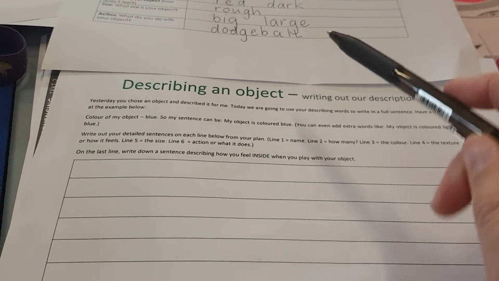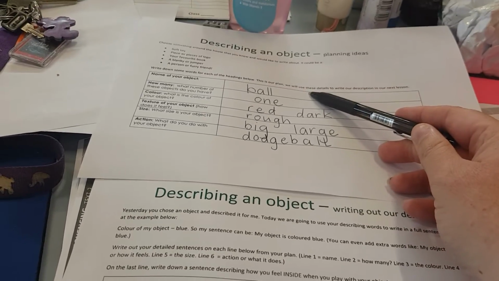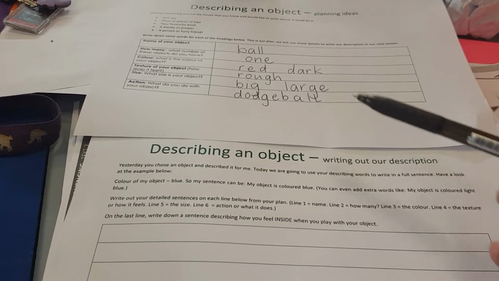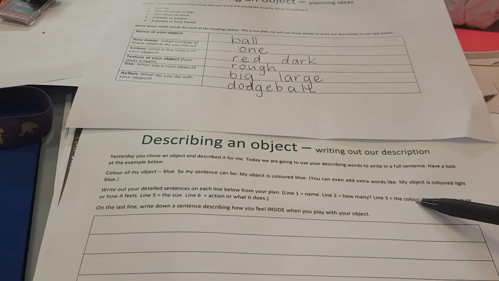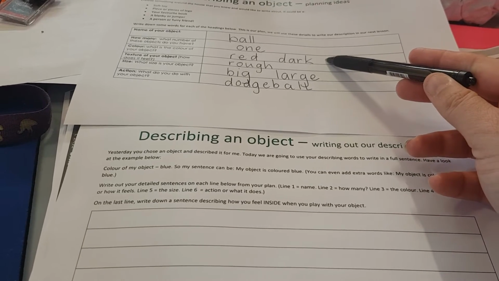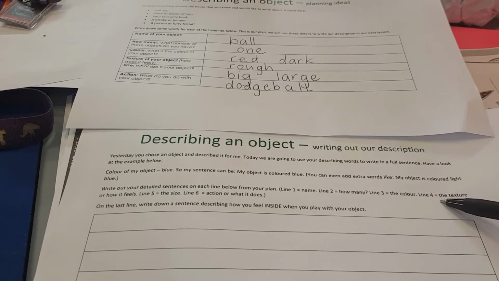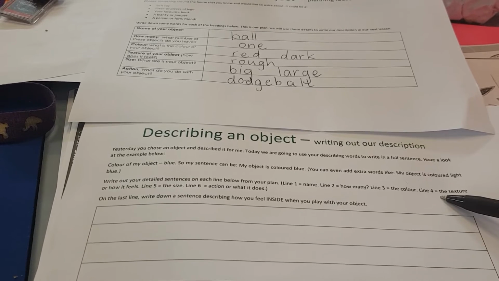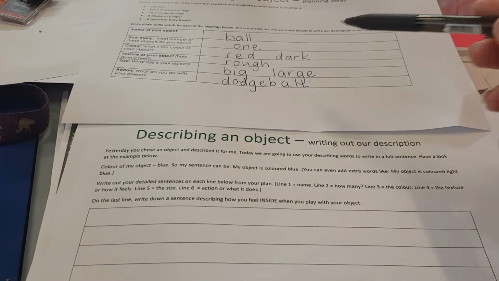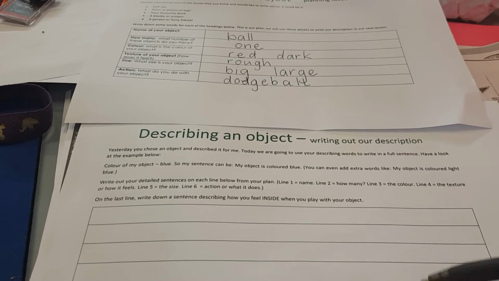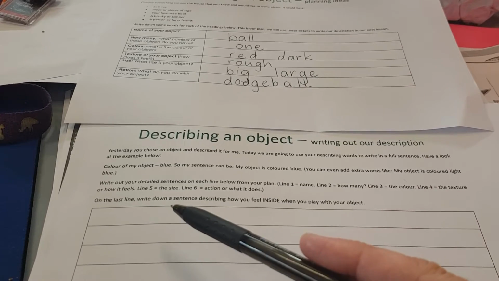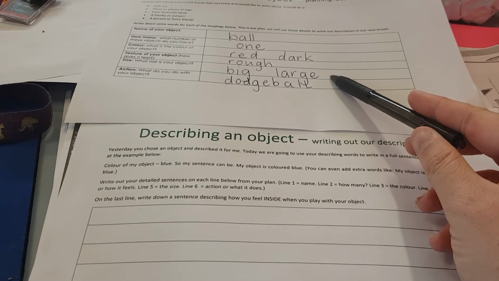So number 1 was the name, and you had that up there. Number 2 was how many. Okay, you've got that on your plan as well. Number 3, you're going to write me a sentence about the colour. Remember to look at your plan for what you had yesterday. Number 4 is the texture, or how it feels. And I said my ball felt rough. What size? So the next line will be what size your object is. I said mine was big and large.